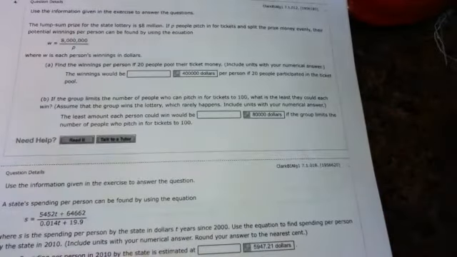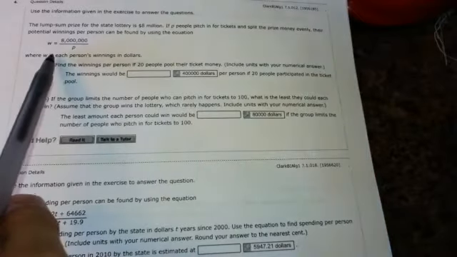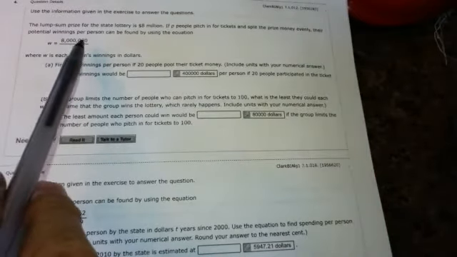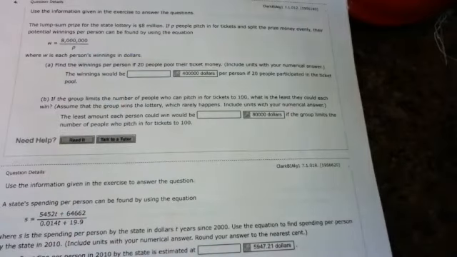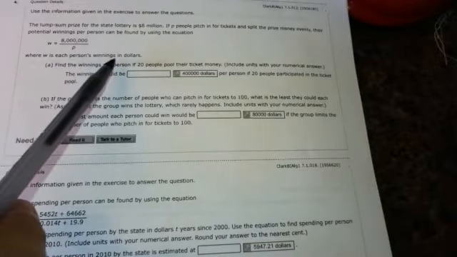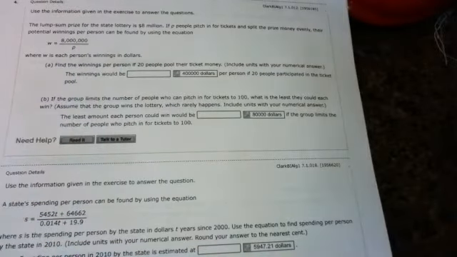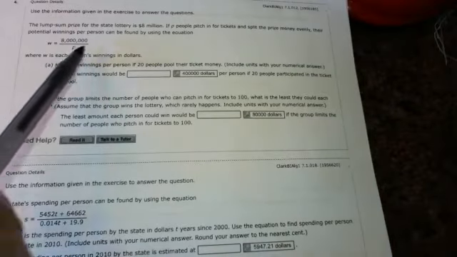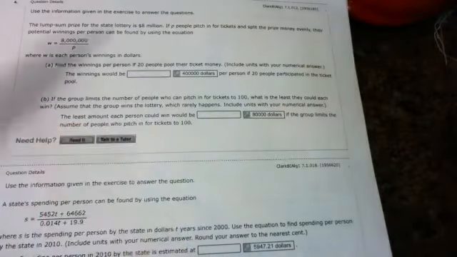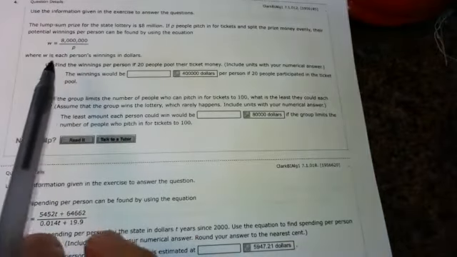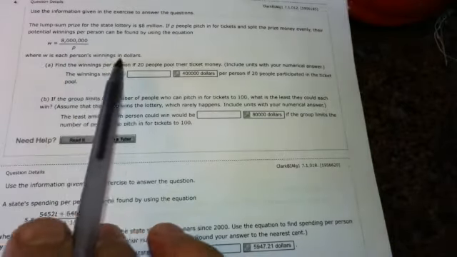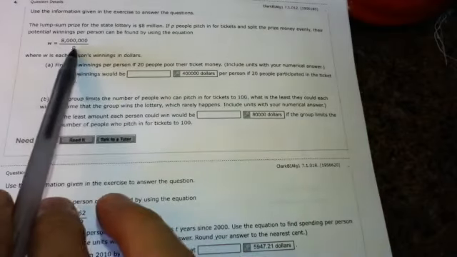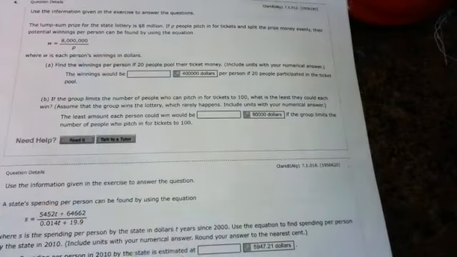Use the information given in the exercise to answer the questions. This formula is given. W is 8 million divided by the value of P, right? And they're saying W is what each person wins in dollars, and the P value is the number of people. So here it said find W if 20 people, meaning if the P value is 20 here, right?